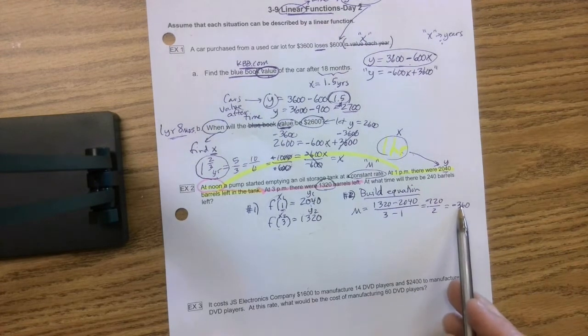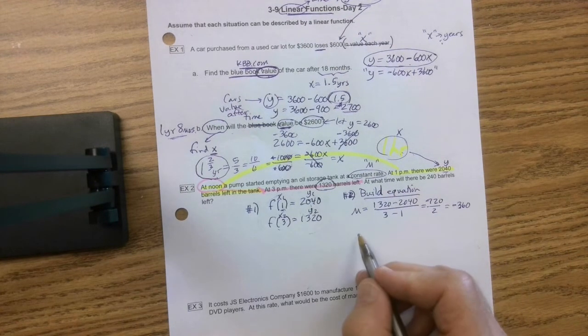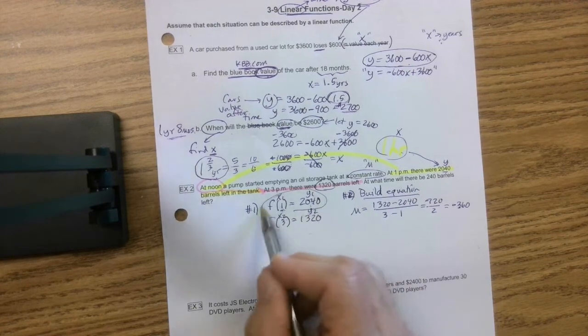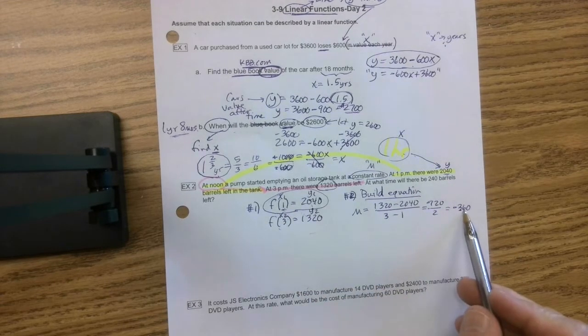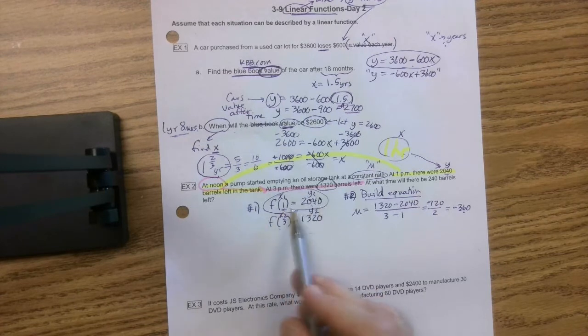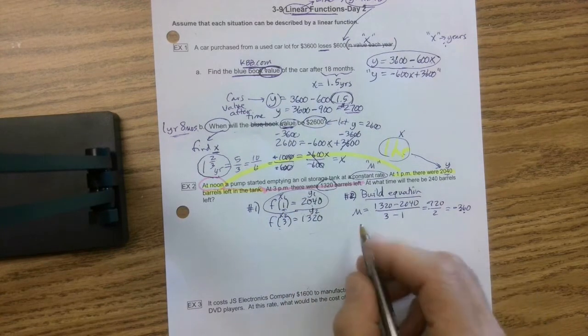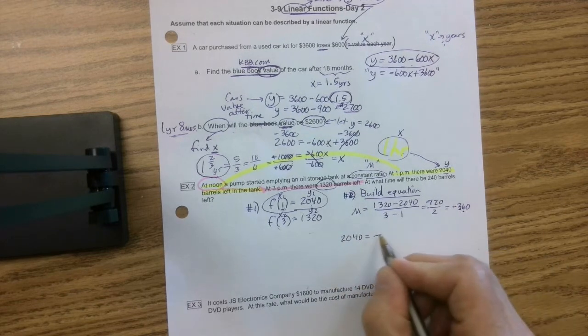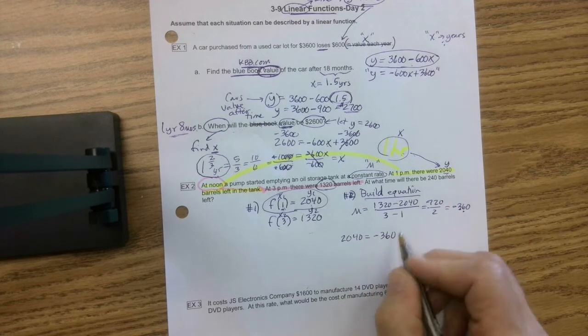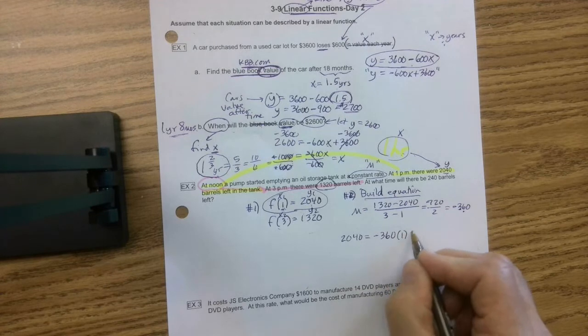Okay? So the next thing I need to do is find b. Well, I'm going to take this, and I don't know if you heard the door knock, but I had to help a student there, so we're back. So I found my slope. I'm going to pick these values to find my y-intercept. So there's my y equals mx plus b.